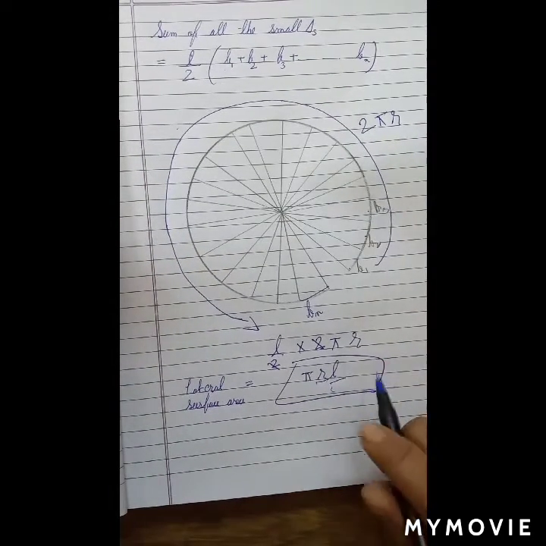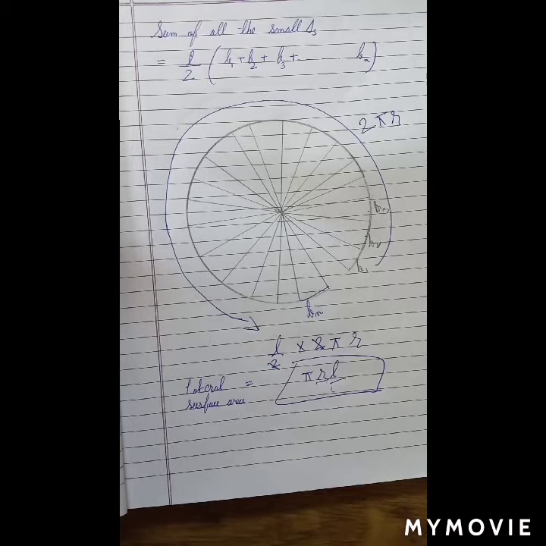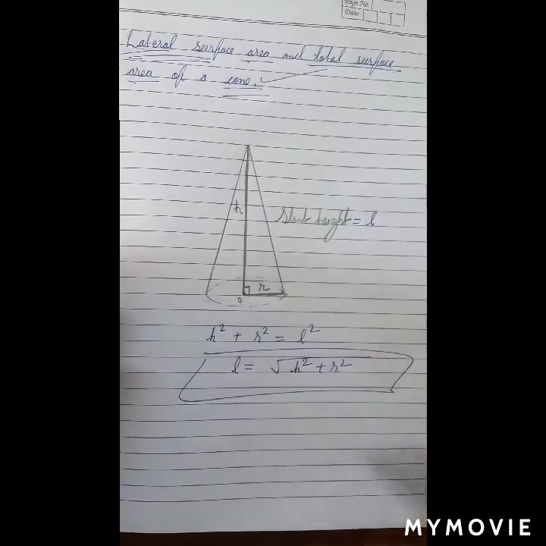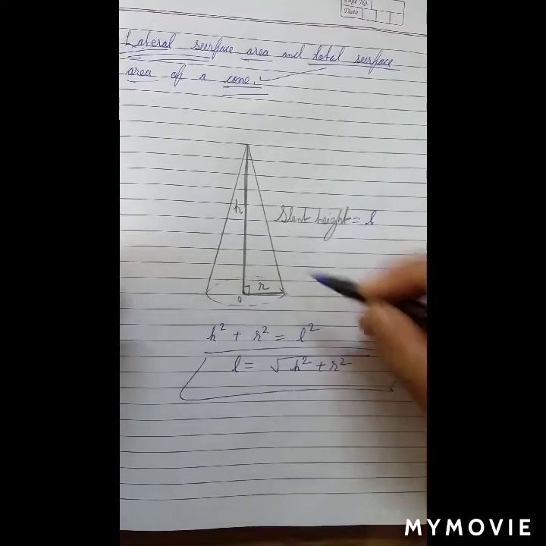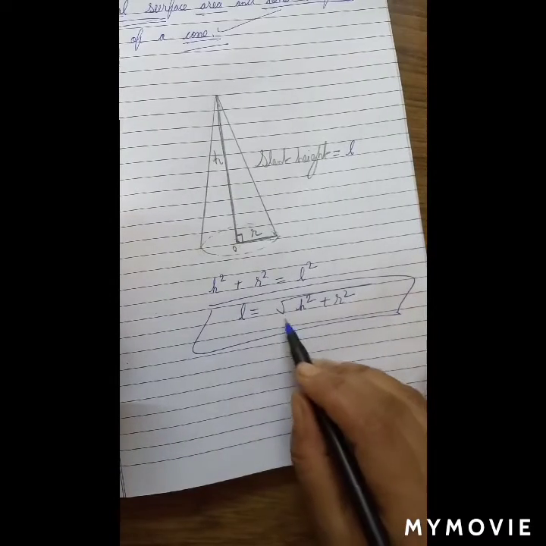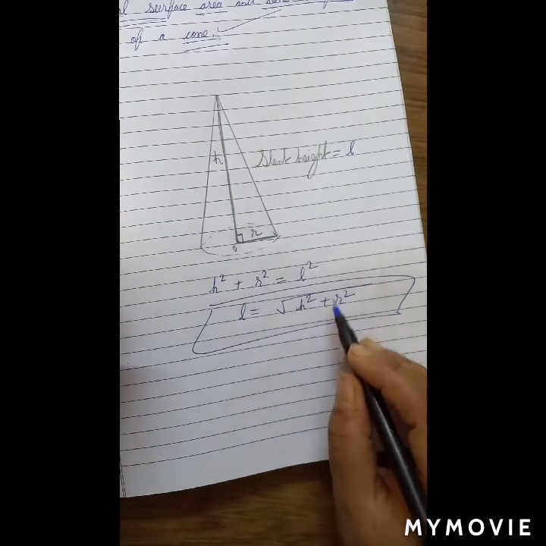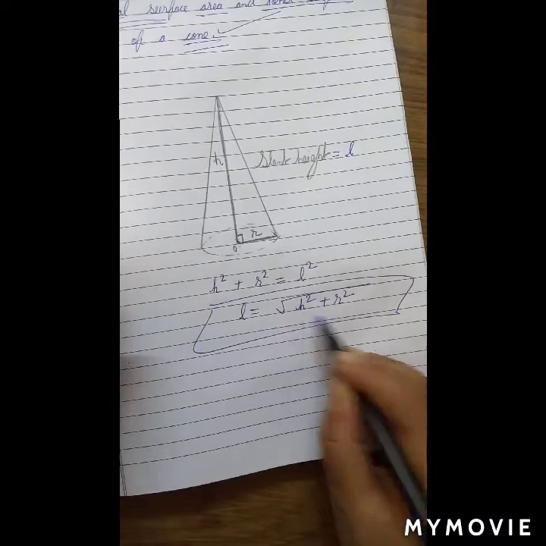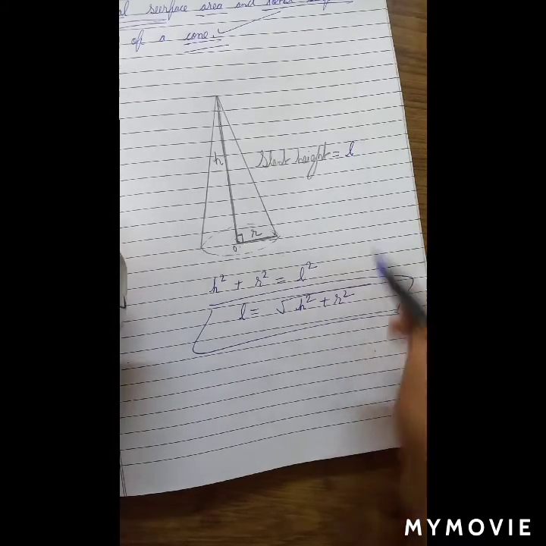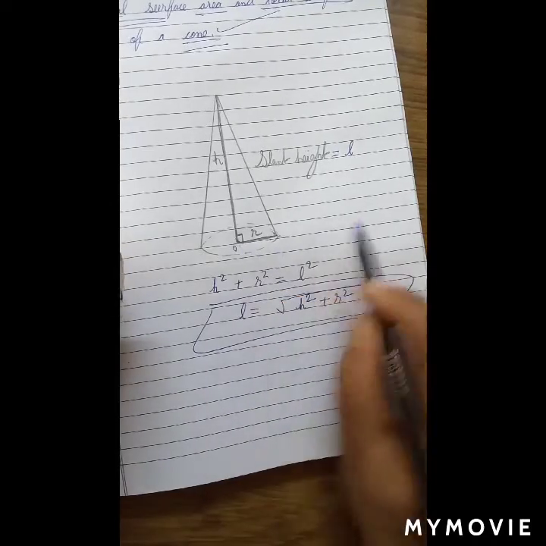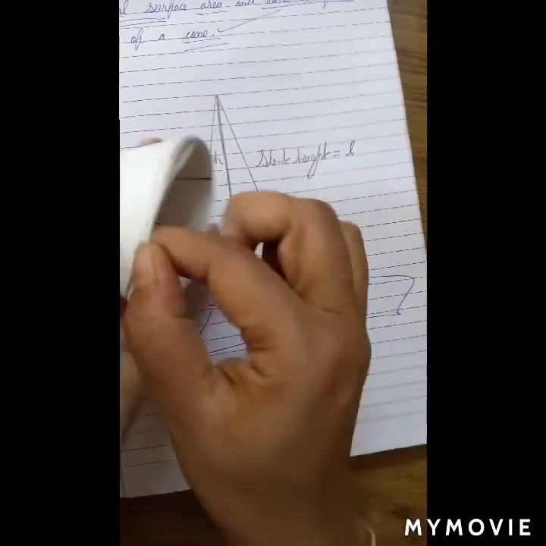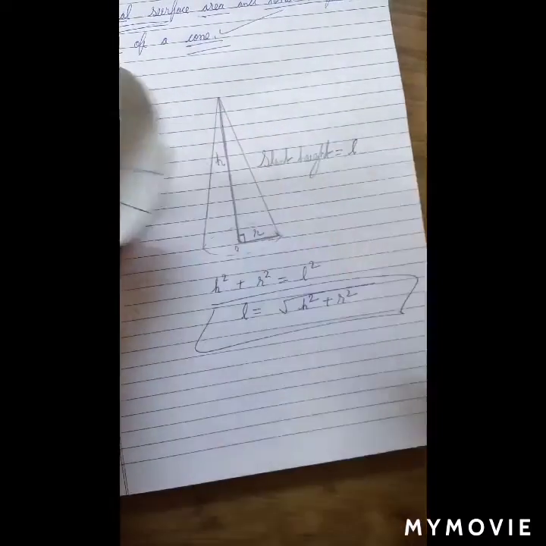And if we don't know the slant height, we can find it using the Pythagoras theorem, that is h square plus r square is equal to L square, so L is equal to square root of h square plus r square, where h is the height of this cone and r is the radius of this circular part.